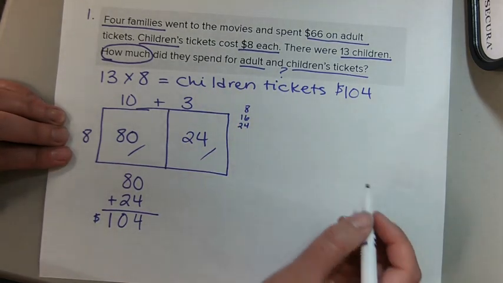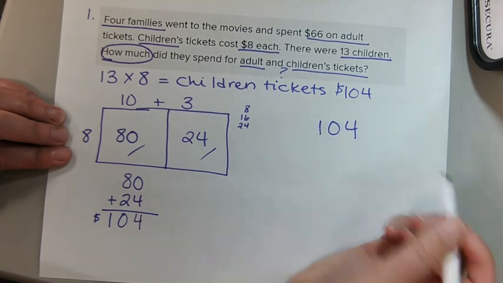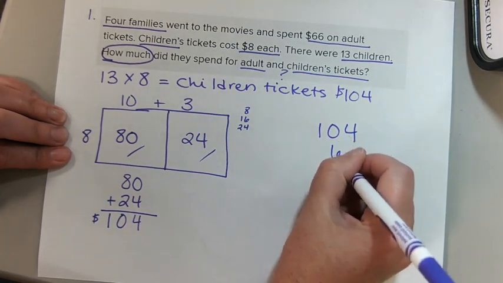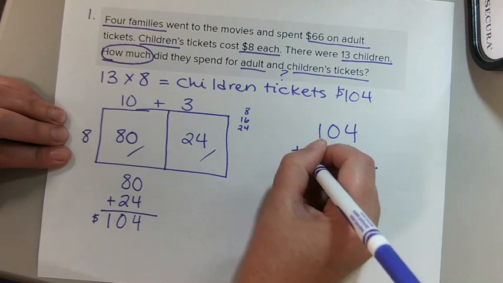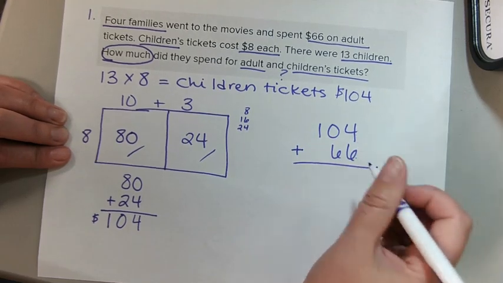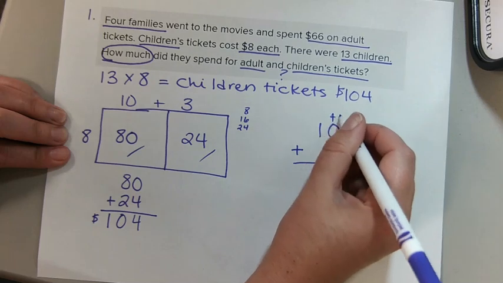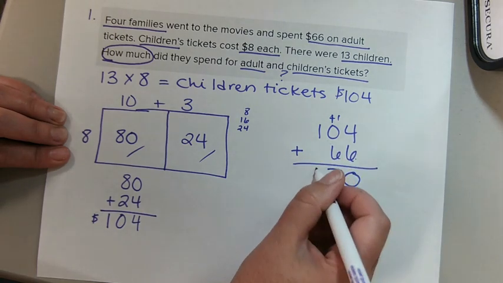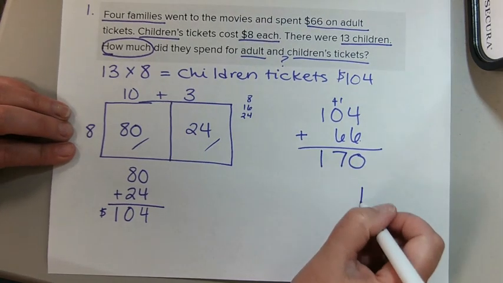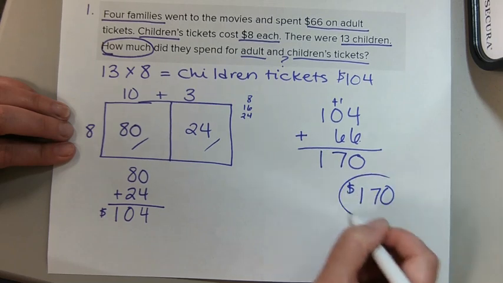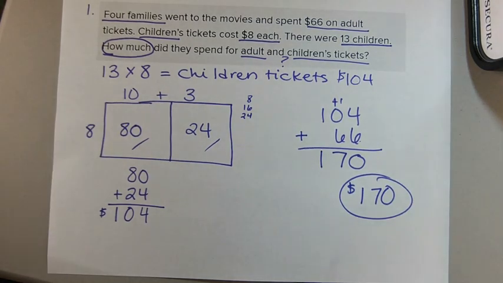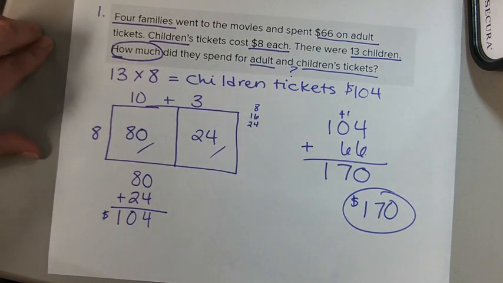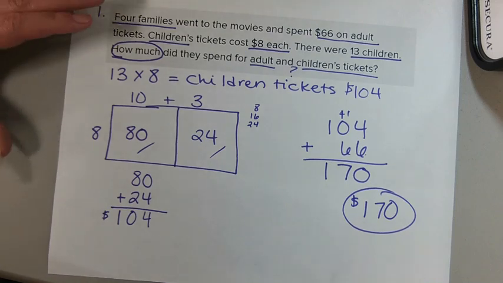But the question is, how much did I spend for adult and children tickets? So now what I'm going to do is take my 104 and add it with the adult ticket prices, and that was 66. Okay, so 6 plus 4 is 10. I'm going to regroup. 6 plus 0 plus 1 is 7, and then 1. So in all, they spent $170.